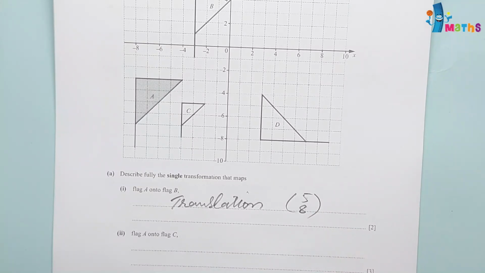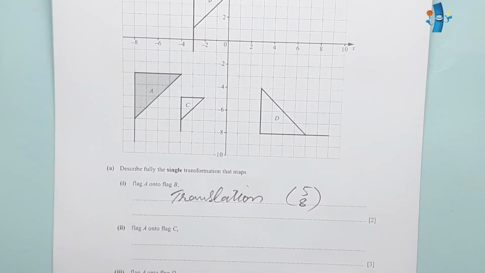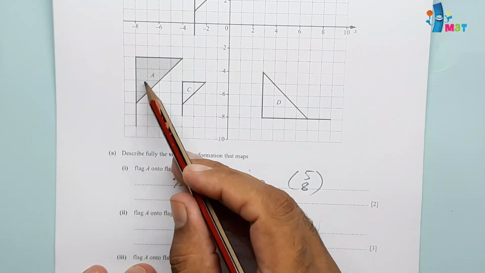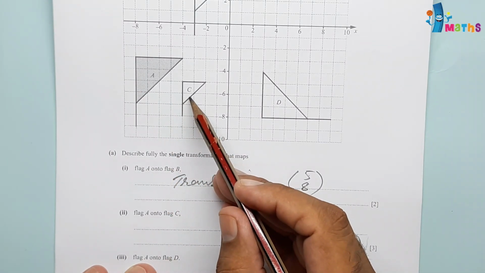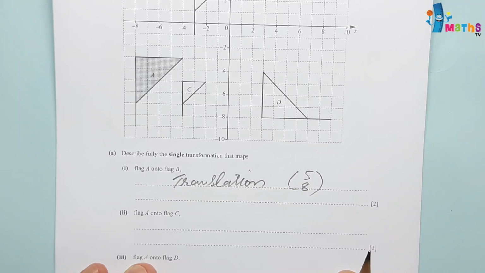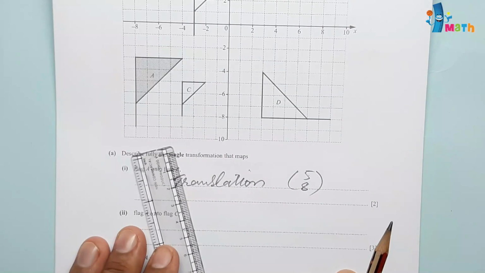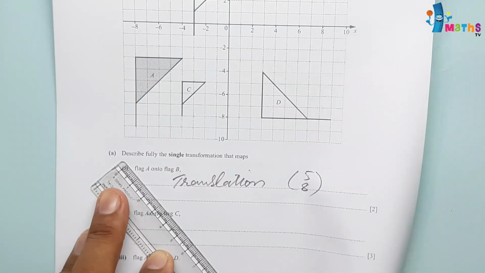This will be X value, this will be Y value. And the second part is flag A onto flag C. This is flag A, this is flag C. So this is basically an enlargement, but we will check the enlargement. Center of enlargement also we will check.